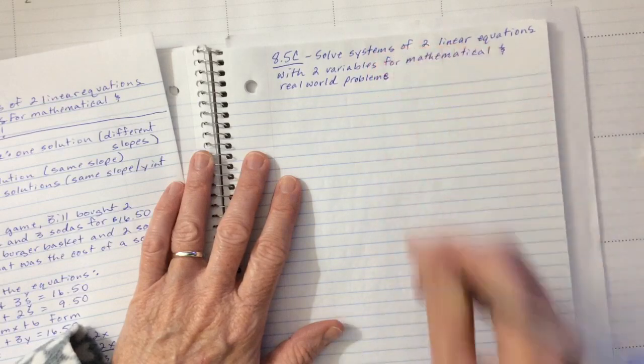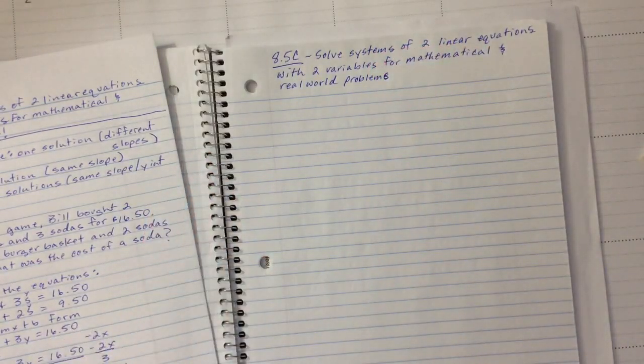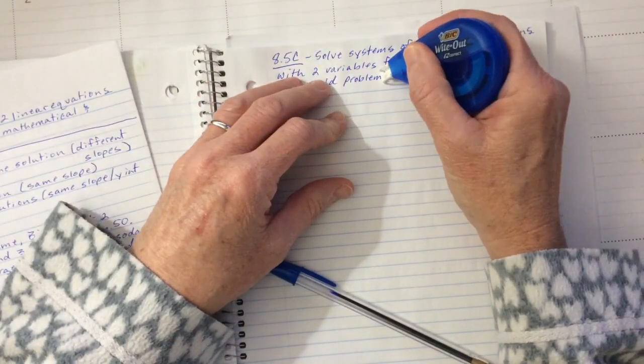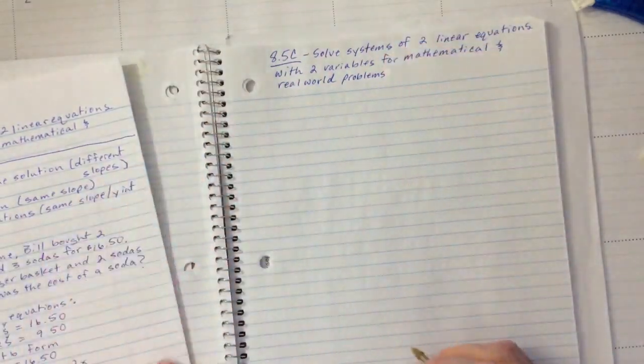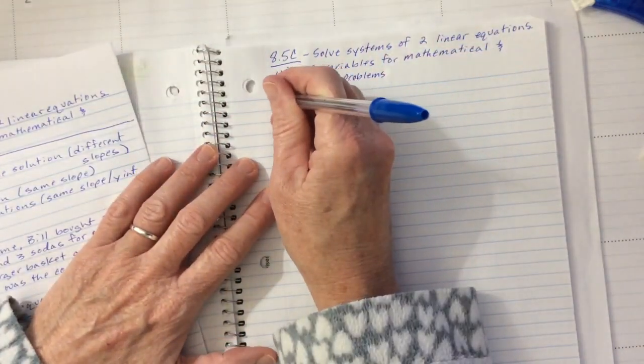Whoops, S. Okay, let's fix that because we want our notes to look neat. Okay, let's draw our line.